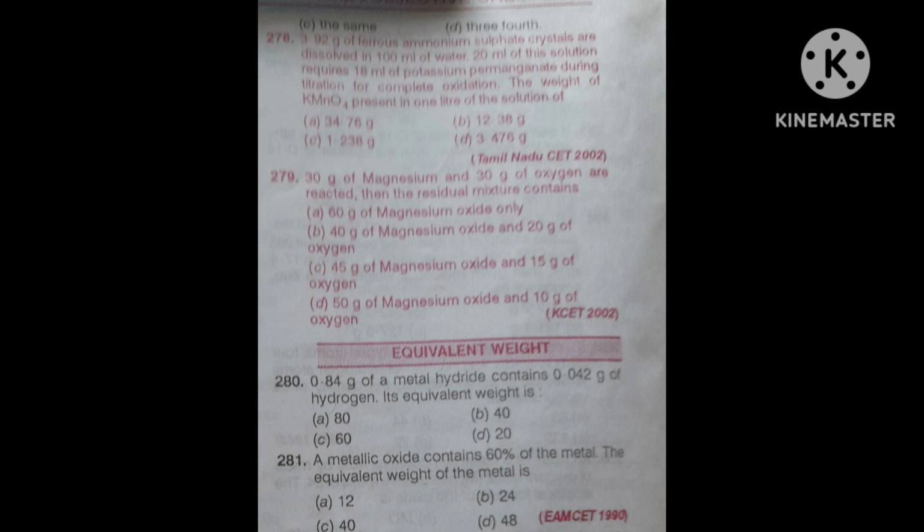Then for 30 gram, how much? Multiply by 30. 80 divided by 48 into 30. On solving, you will get 50 gram. Then 50 gram magnesium oxide you are getting, and 10 gram oxygen is left.